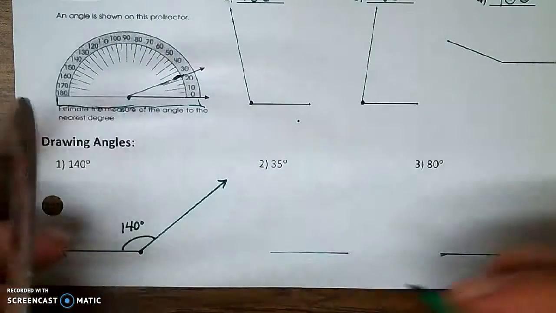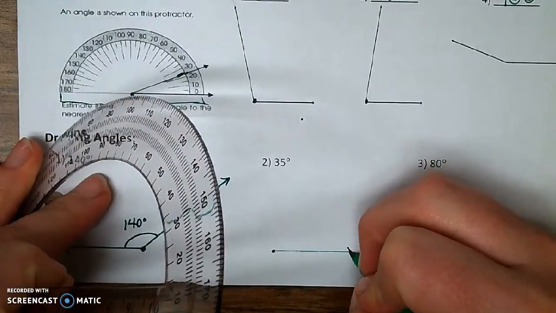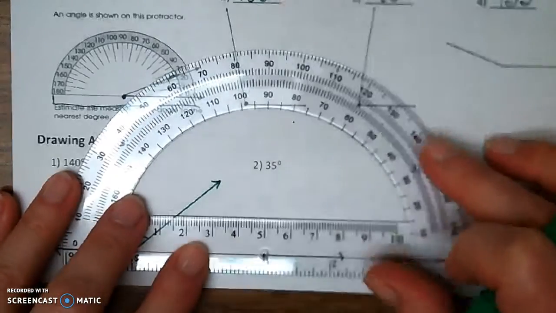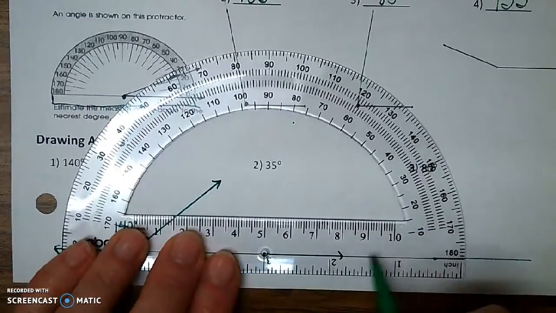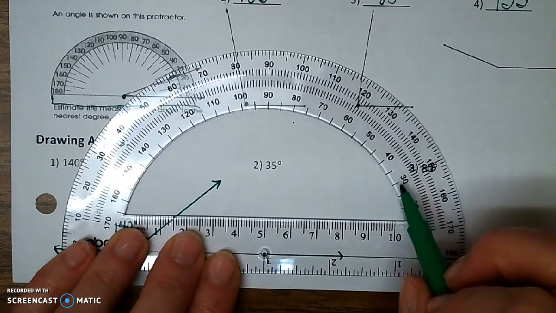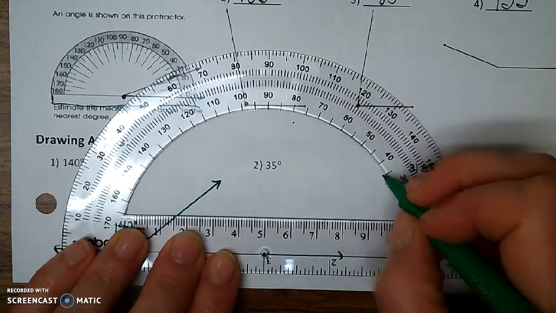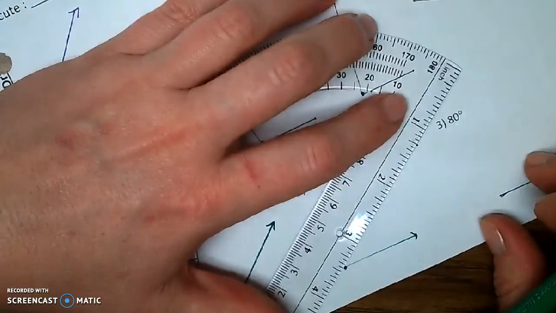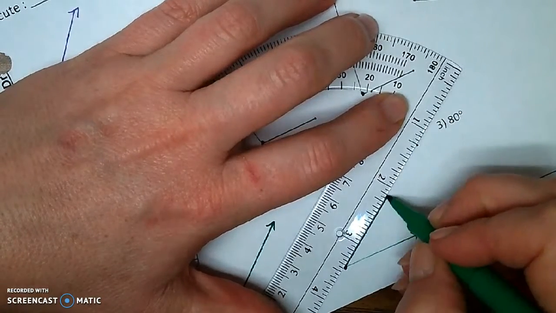My 35 degree, I'm going to go ahead and put my endpoint here, just going back and forth so I can practice going both ways. Line it up, come out here, this is my 0, so 10, 20, 30. 35 is right there. Put my little dot, line those up.